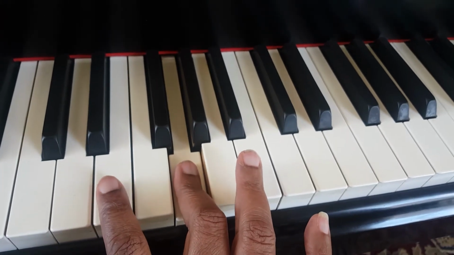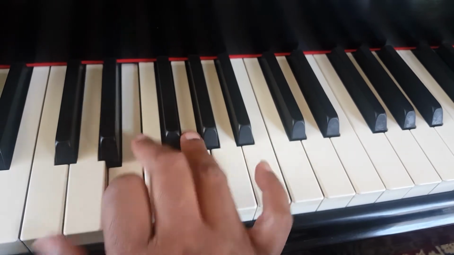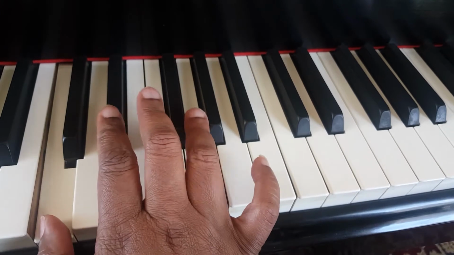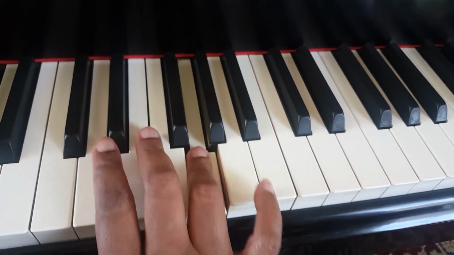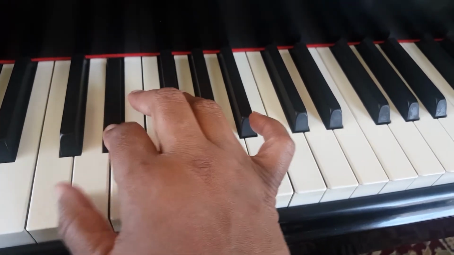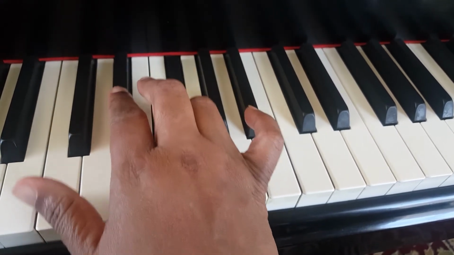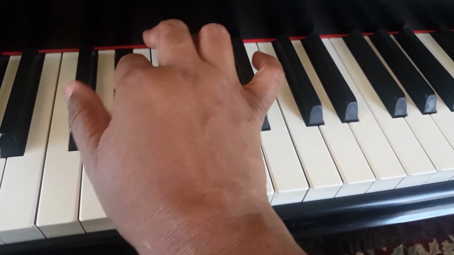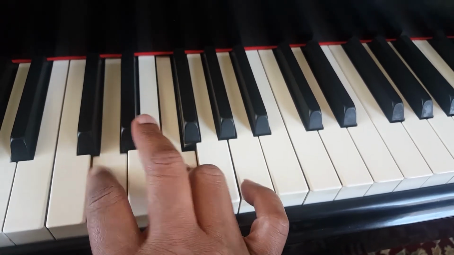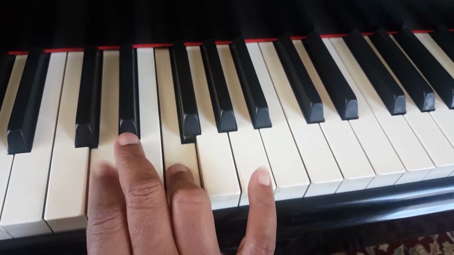Is your minor third. Jesus loves me, this I know. We'll transpose it. Let's see, that's a 5. That's a minor third. And there's our minor third here.